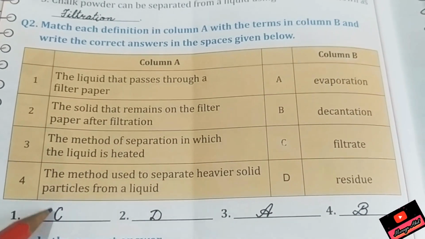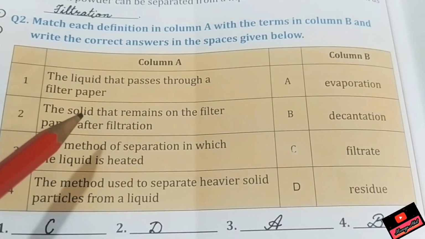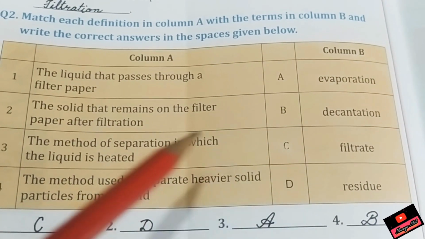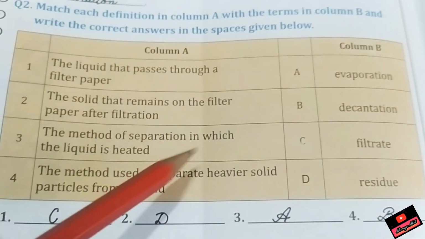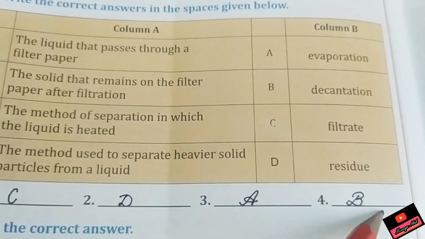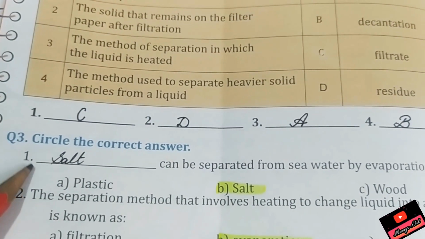Now we will do matching the columns. 1 is C. The liquid that passes through a filter paper is filtrate. The solid that remains on the filter paper is residue. The separation in which liquid is heated is evaporation. 4th is B. The heavy particles can be separated by sedimentation or decantation.